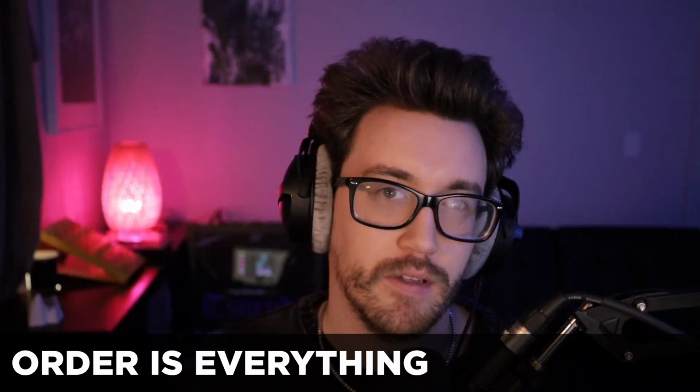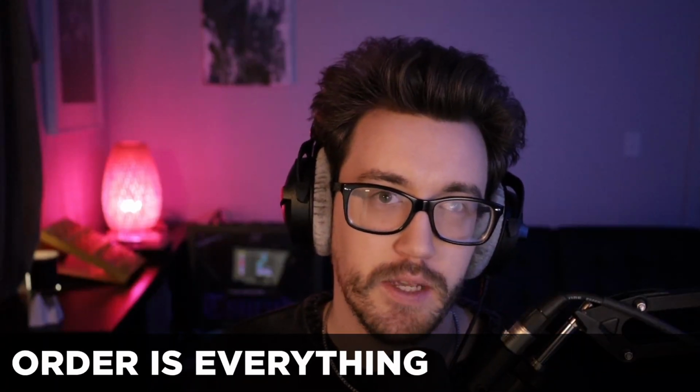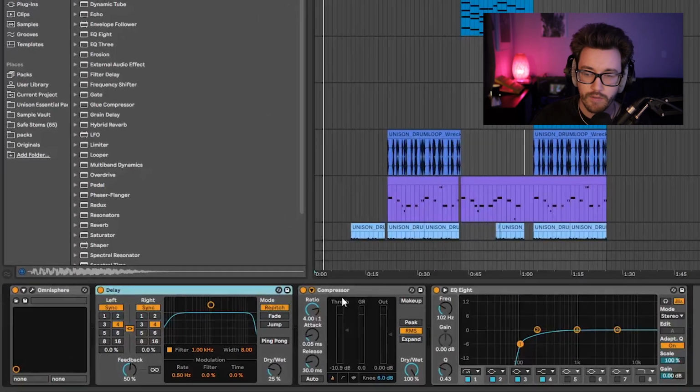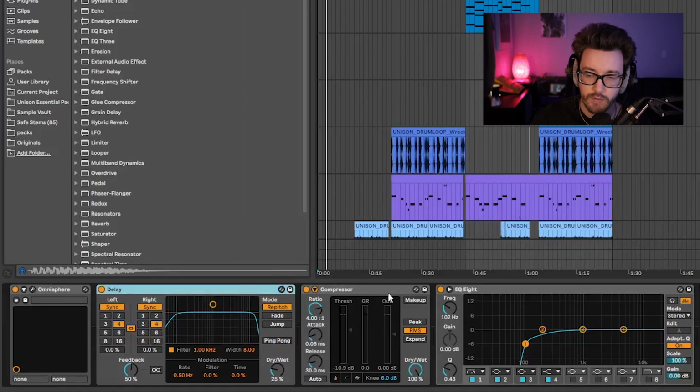Tip number 2, order is everything. And what I mean by that is basically the order in which you place plugins on a channel strip can drastically change things. So typically what I do, if you look here, I have just a very simple effect chain happening. I have a time-based effect, this delay here. I have a compressor, and then I have an EQ.